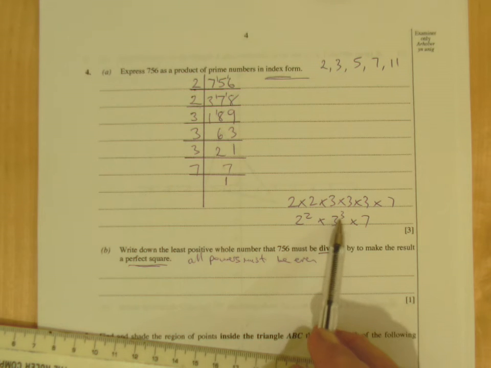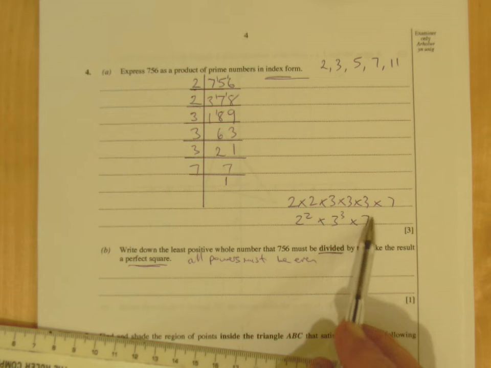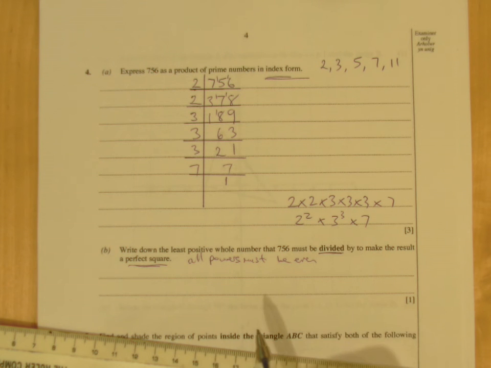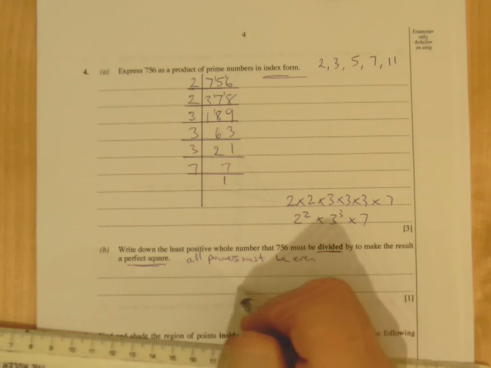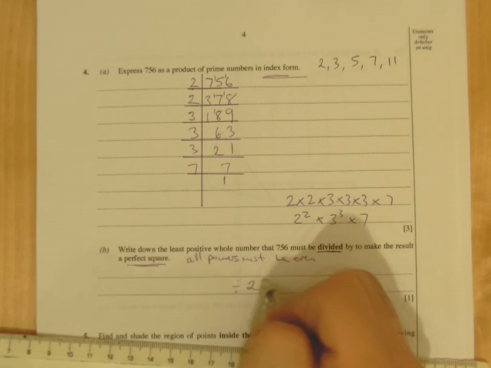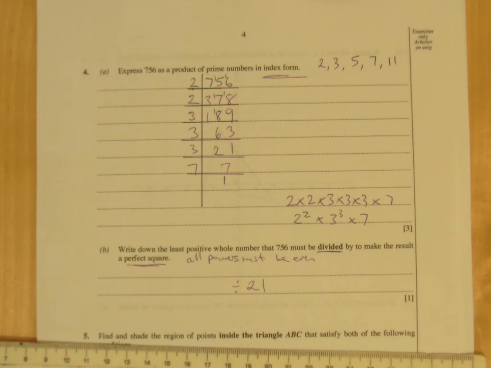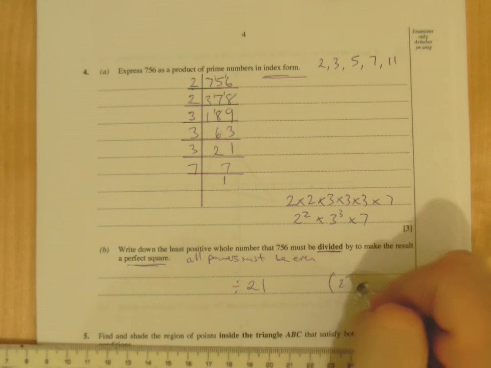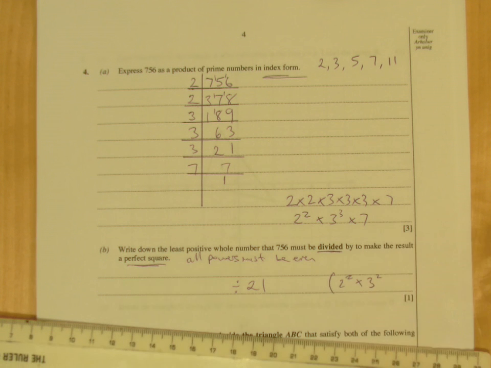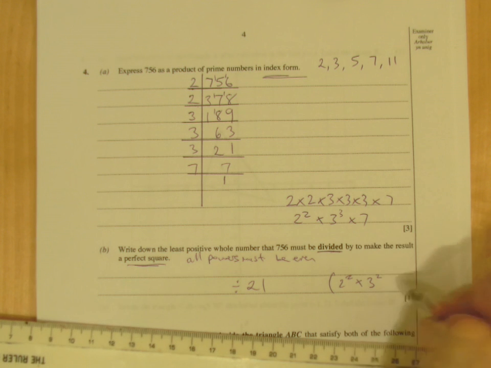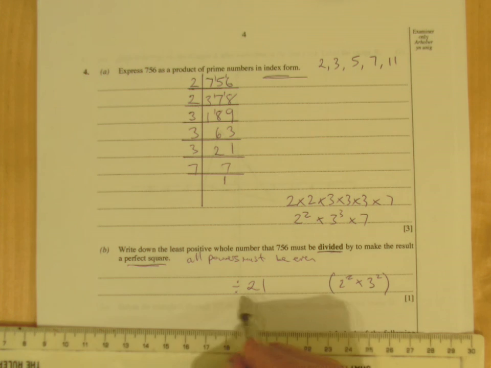Because we want to divide, we need to reduce this power by 1, so we need to divide it by 3. But also, that's not even, that's 7 to the power 1, so we need to get rid of that as well. We need to divide by 7, so we need to divide by 3, we need to divide by 7. Overall, we'd need to divide by 3 times 7, which is 21. That's what we need to divide by, and then you get a square number. This would lead to getting 2 squared times 3 squared, and obviously then times 7 to the 0, which we wouldn't write. And you've got your answer. This is what we're looking for there.